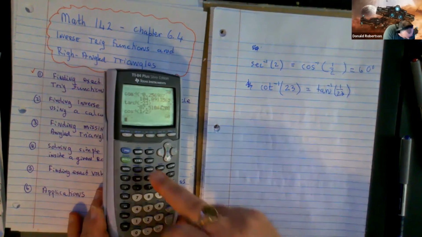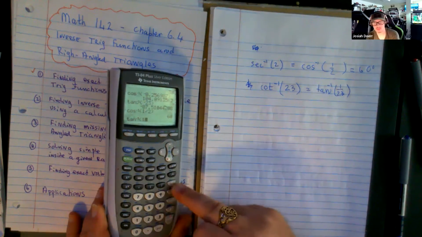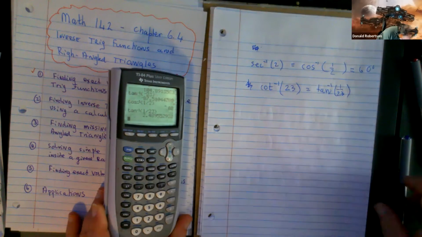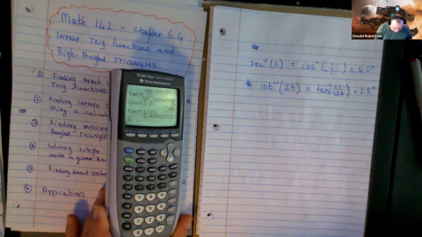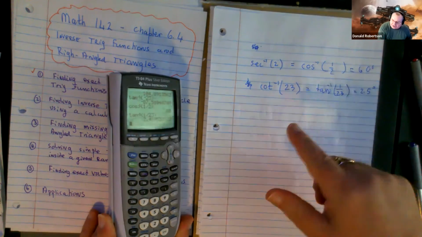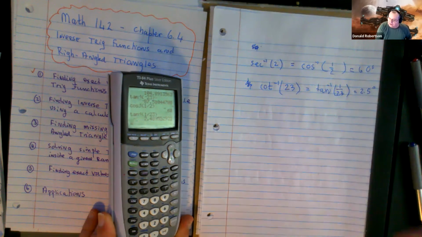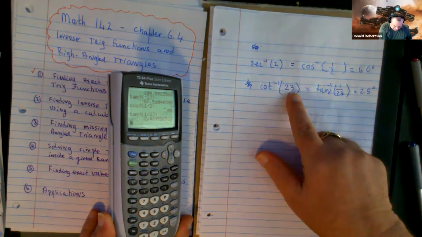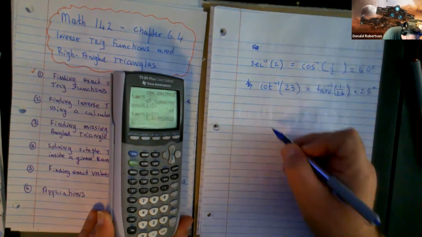And then you can go to your calculator and do inverse tangent of 1 divided by 23. And the answer you'll get is, since I'm in degrees right now, 2.4. Now, if I was in radians, I would just be writing down the radian answer, right? I would still do exactly the same thing. Same thing, different answer.